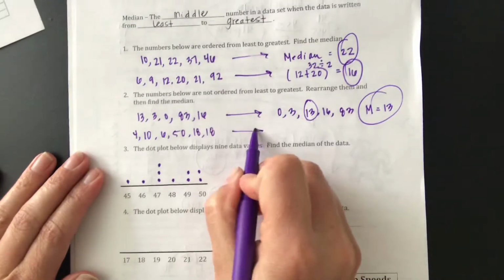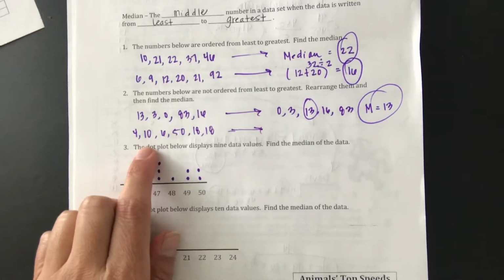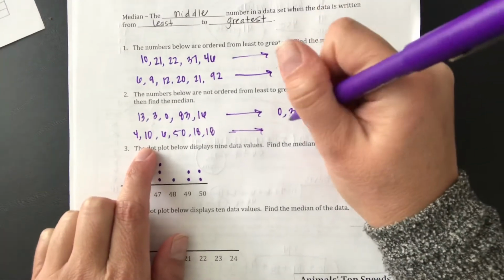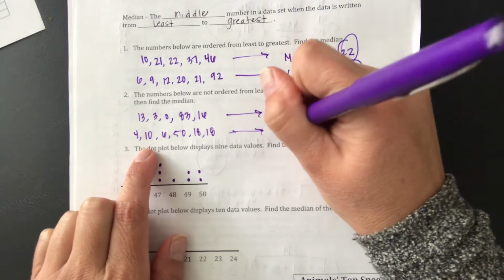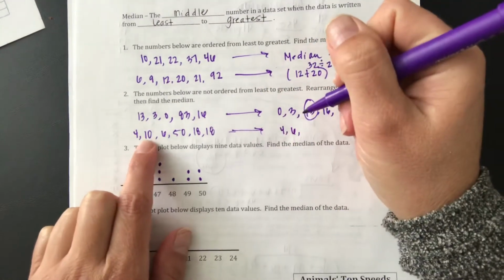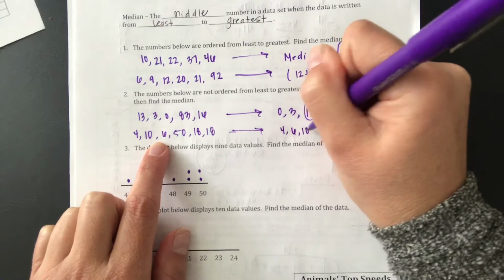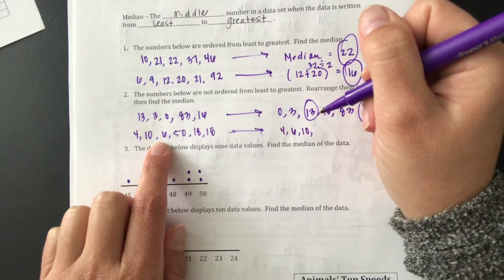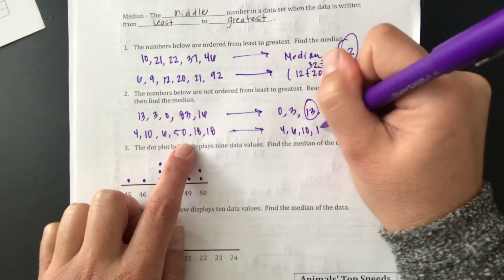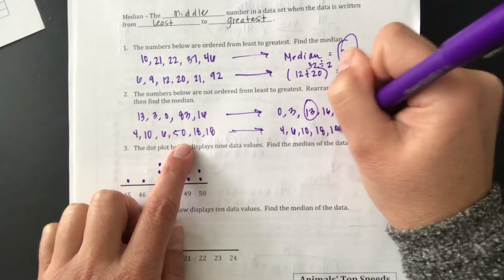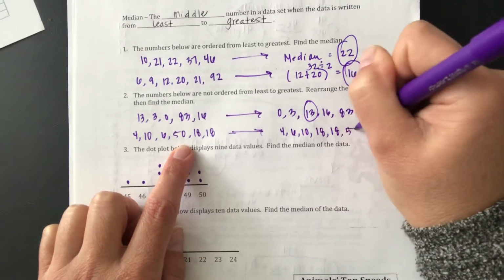We have to rearrange them from least to greatest. So I've got 4, 6, 10, 18, 18, and 50.